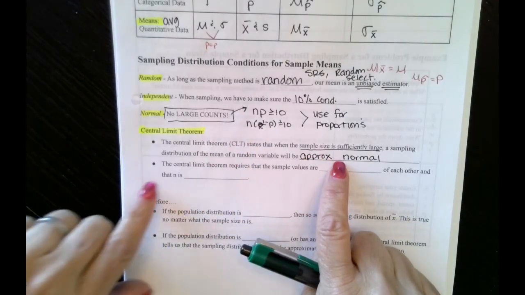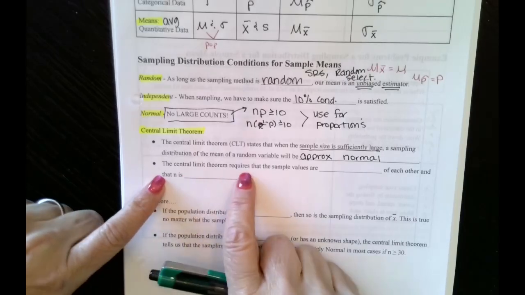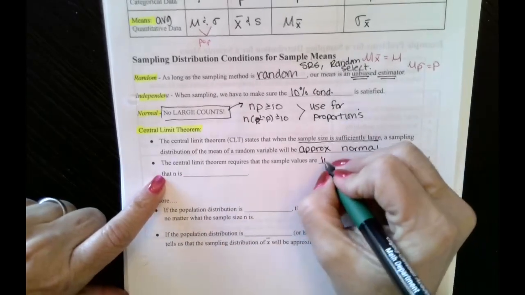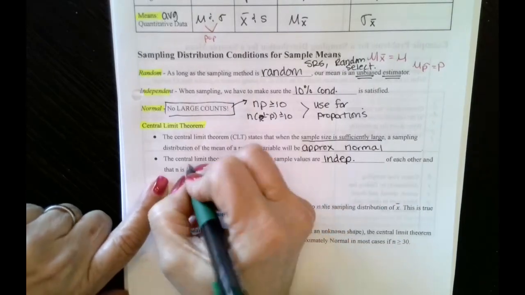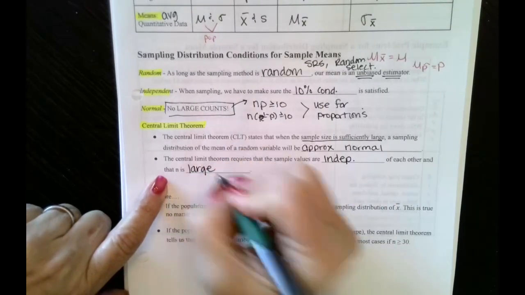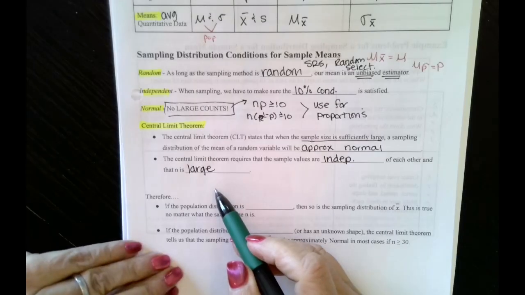Okay, now here's what's different. The central limit theorem requires that the sample values are independent of each other, and that n is large. Now, what happens when we don't have these things? And that's where we're at now when we're dealing with a mean.